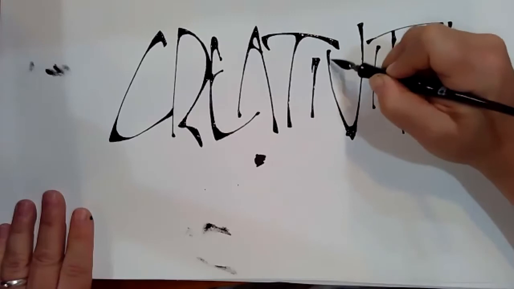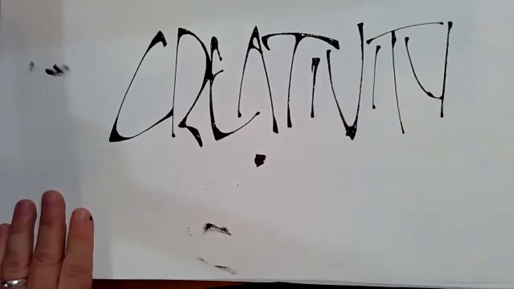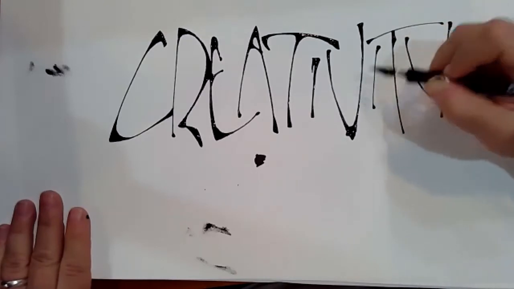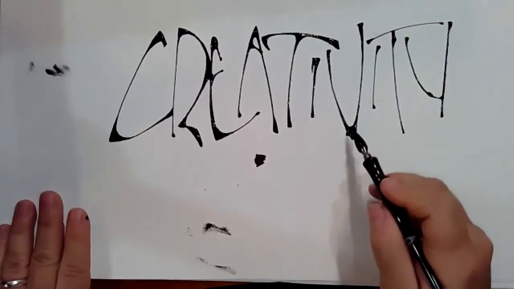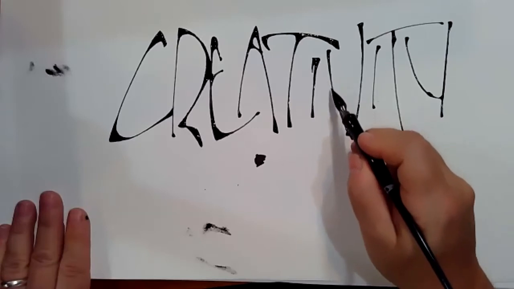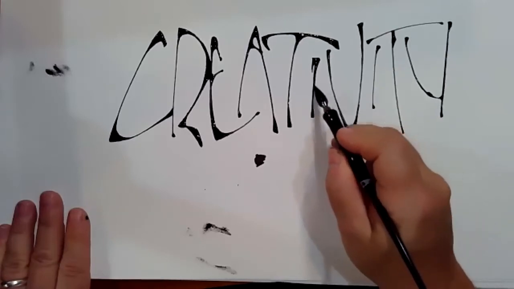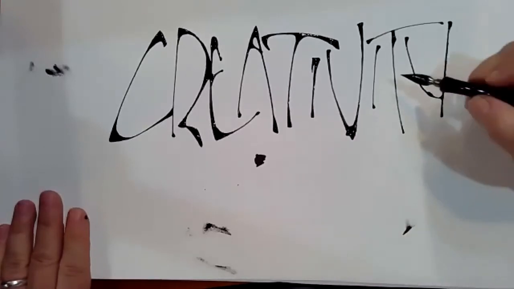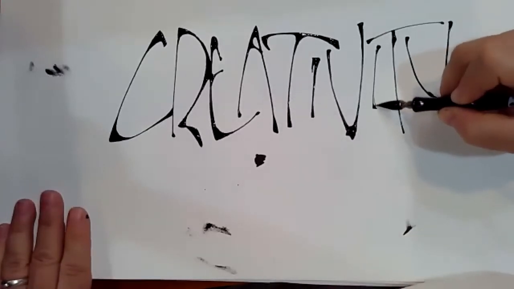And then do the same on this one. I could also add a little bit right in here, but because this is already too close to this one, I'm not going to do that. That's going to make it look even closer. Let's do this.